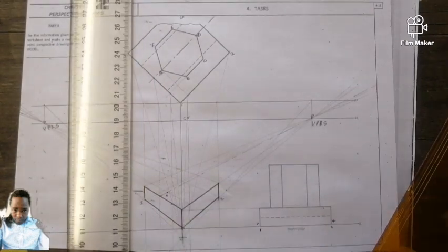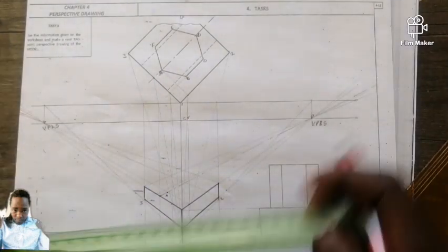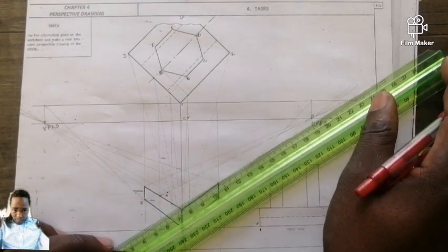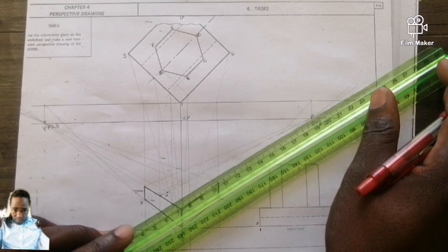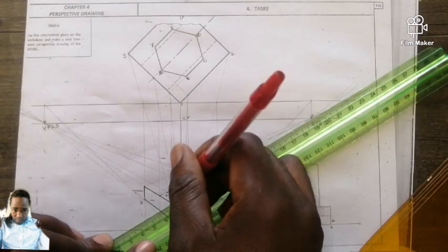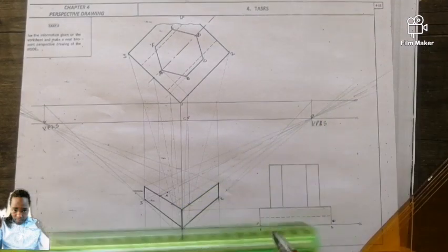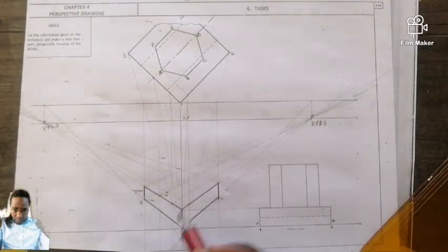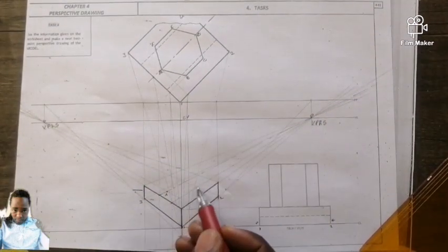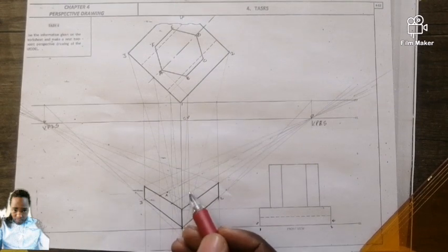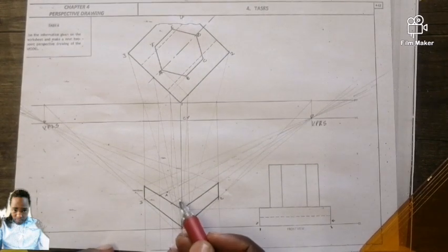So you take this point to what? The vanishing point of your right hand side. There it is. Then we are going to get point B along this line, isn't it? How are we going to make it a point? Here or there?